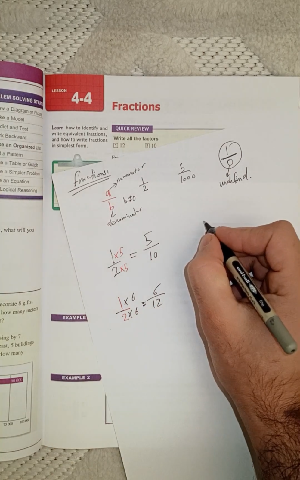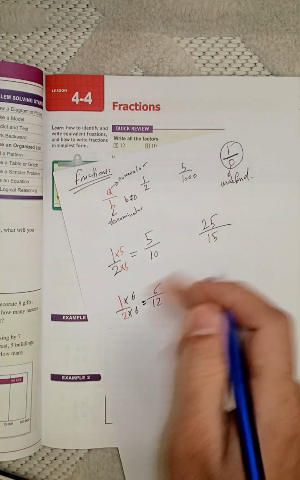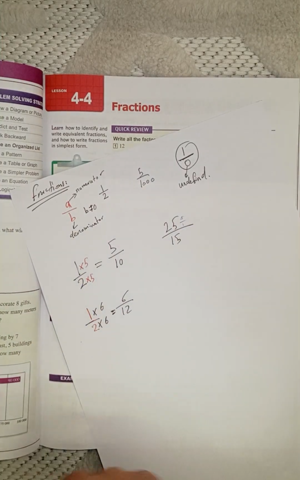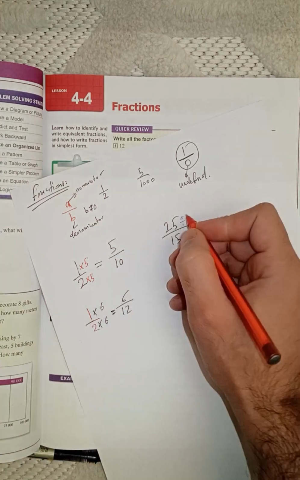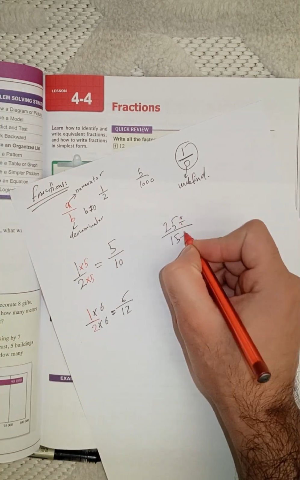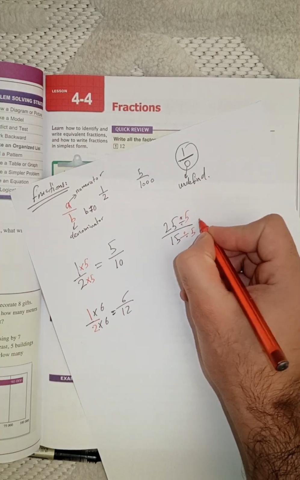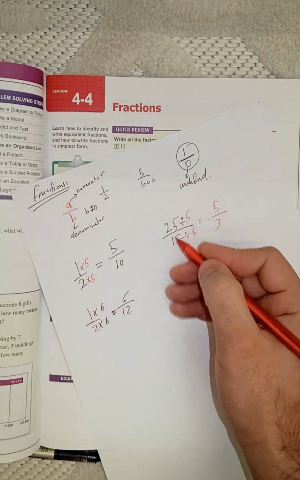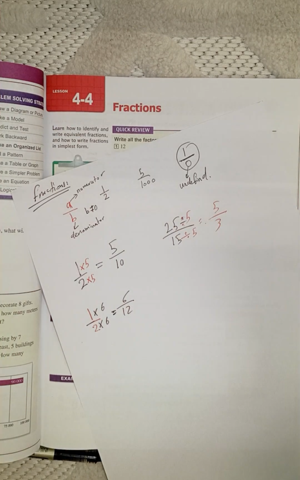Multiply or divide, let's say 25 over 15. If we divide by 3, and divide by 5 and by 5, you will get 5 over 3. 25 over 15 and 5 over 3 are equivalent fractions.